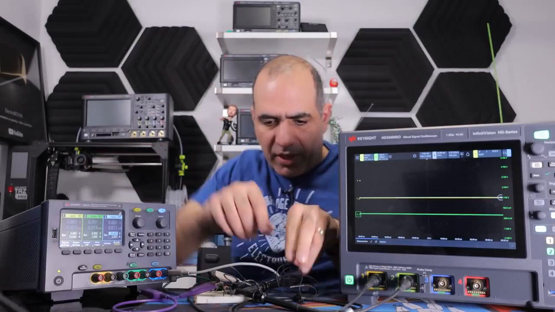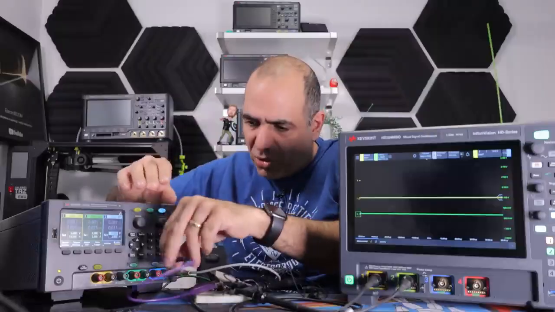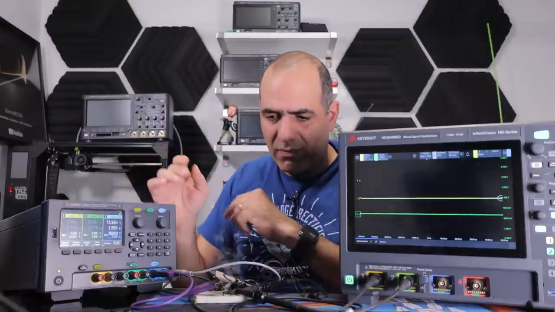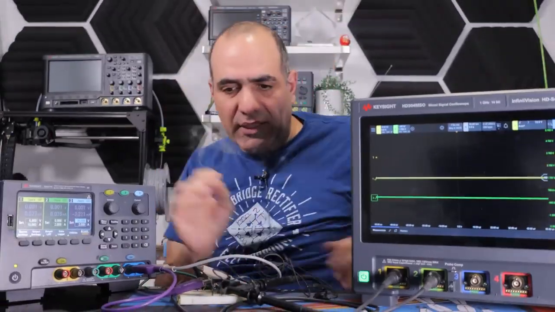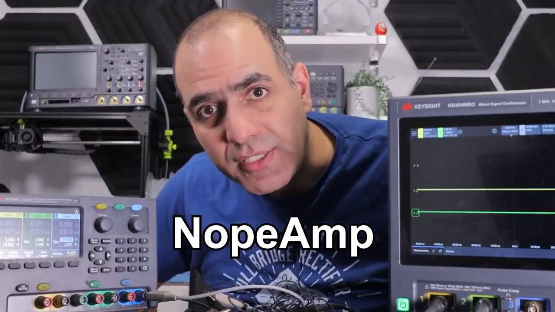amplify. Like here, I tied a microphone to amplify sound, and without loading the source signal, without any distortion, without... Oh, shit. Oh, shit. Oh, oops. This is a non-operational amplifier.